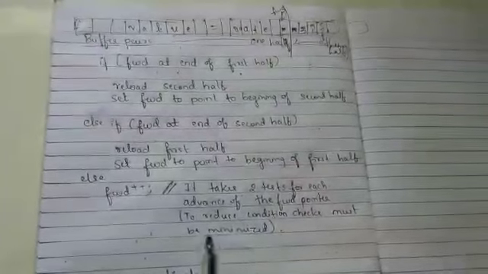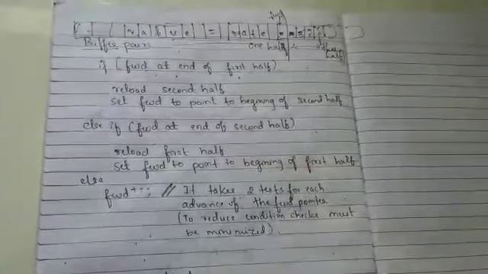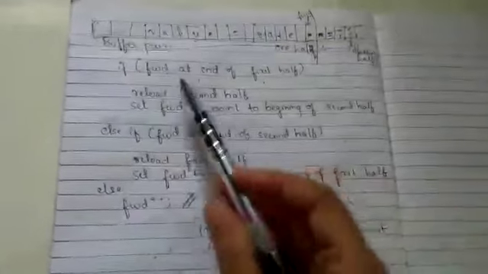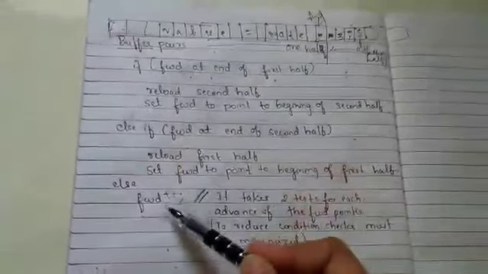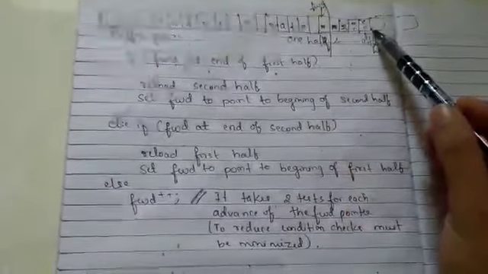Now by having this, what happens? It takes 2 tests for each advance of the forward pointer. It means it needs to check always. Once it is incremented, it needs to check whether it is pointing to the end of the first half or the end of the second half. So it takes more time.